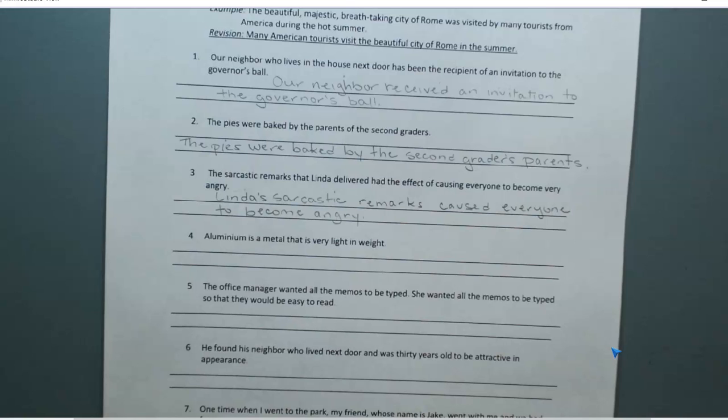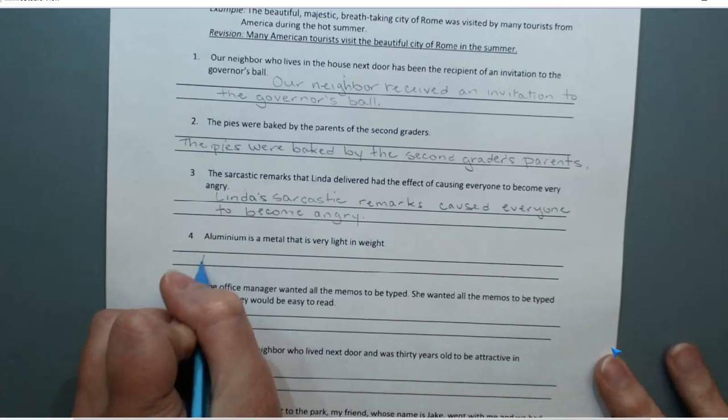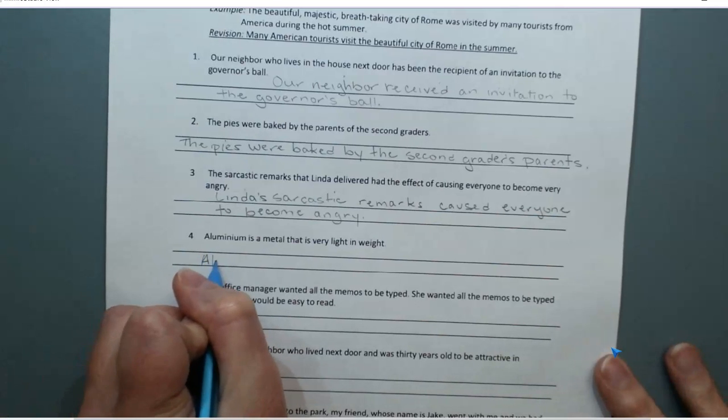All right, number 4. Aluminum is a metal that is very light in weight. Anyone try this one? Okay, close. There's a repetition there. Can you take it out? Good. Well, we can add a word, we can keep.